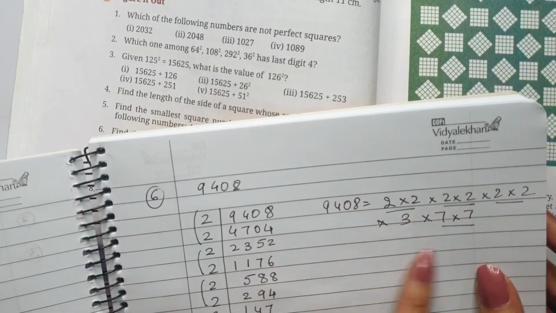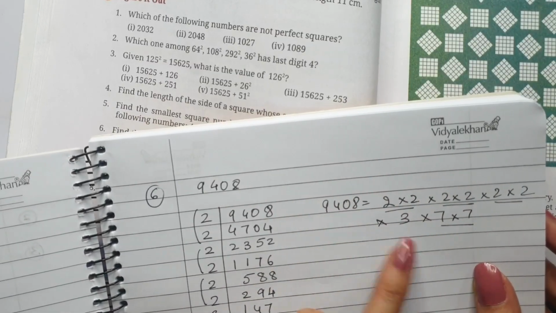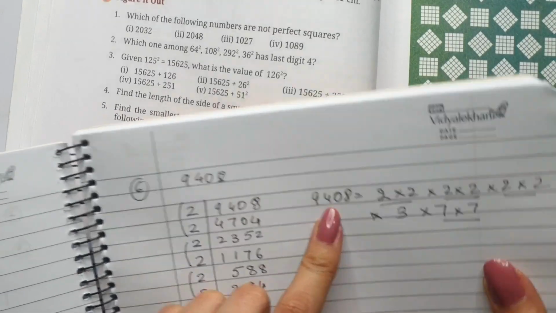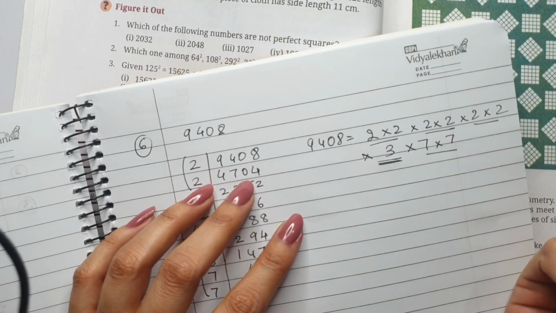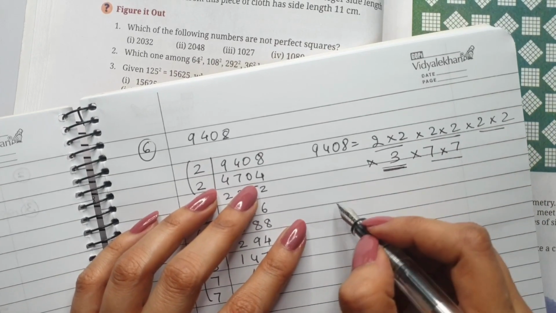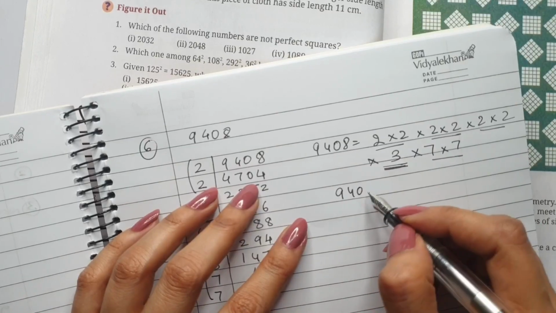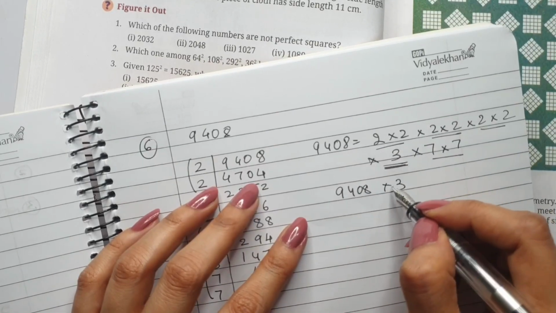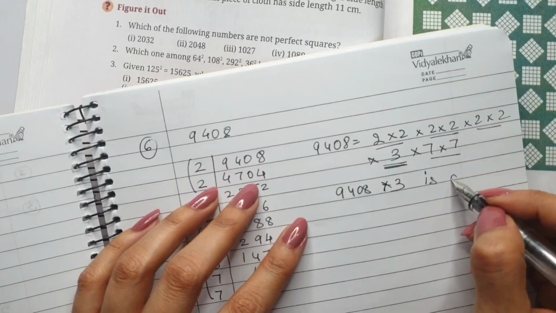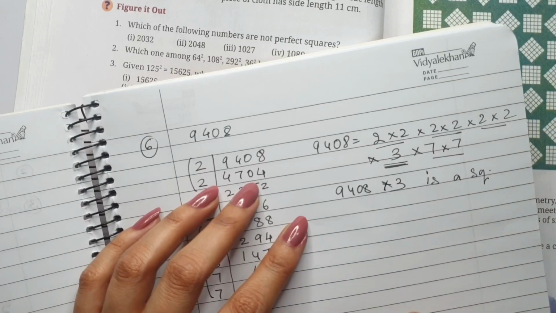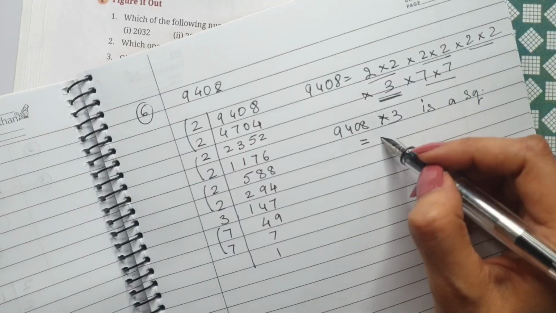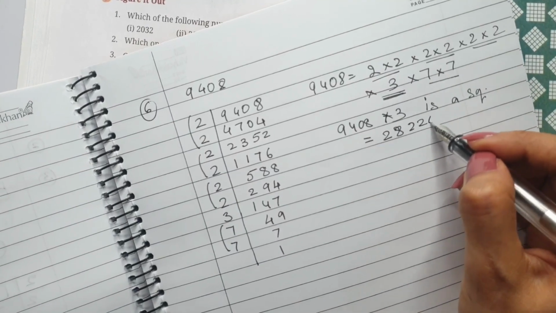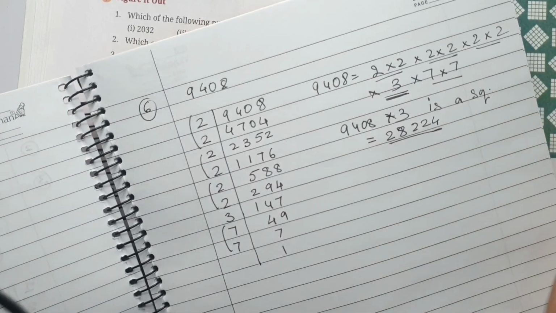So if I want to multiply this by something so that it becomes a perfect square, I will have to make this also a pair. So that will be 9408 into 3 is a square number. So this will then become 28224.